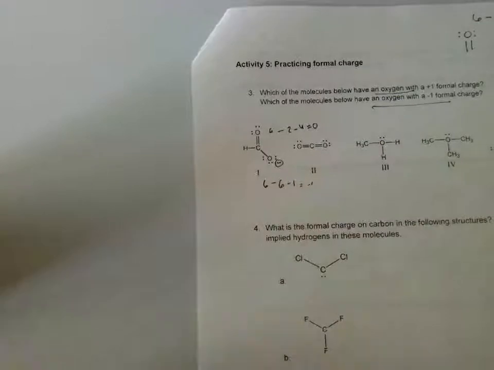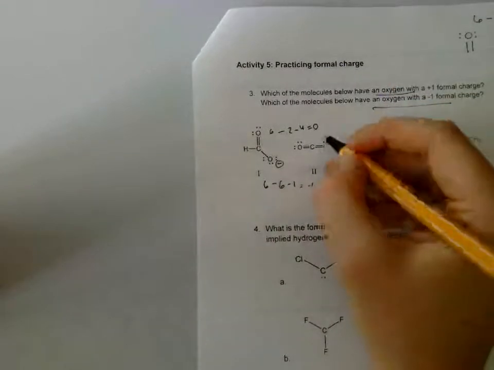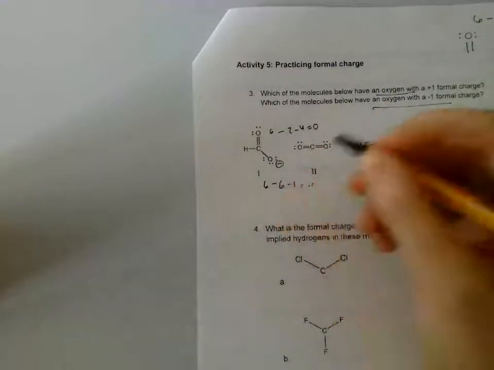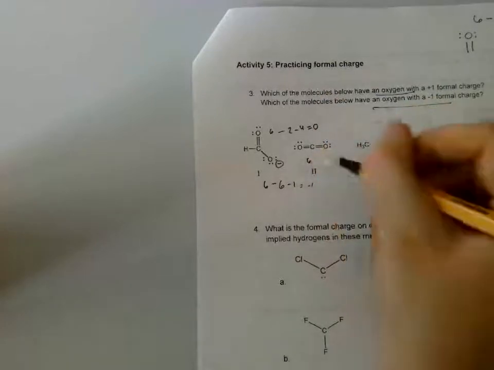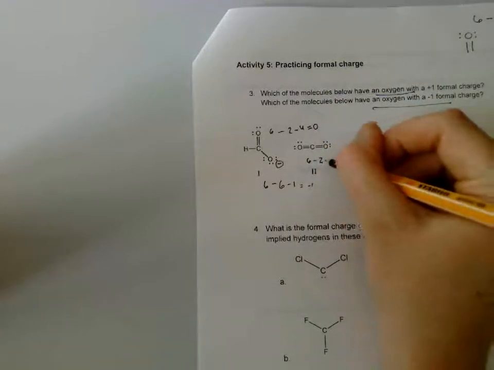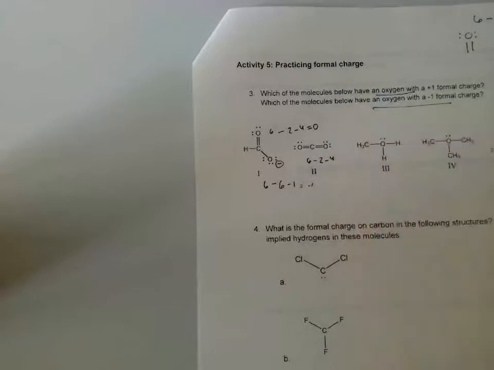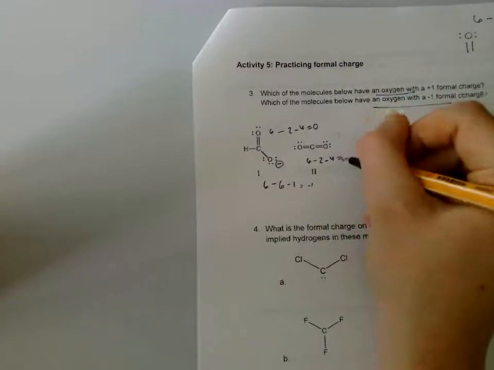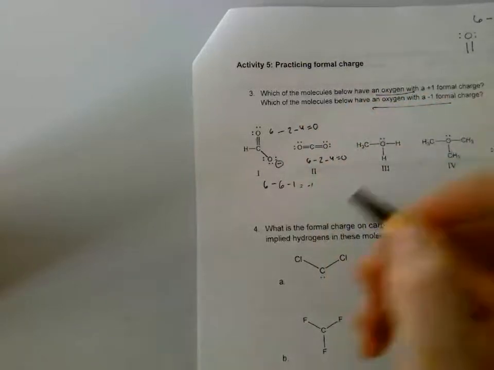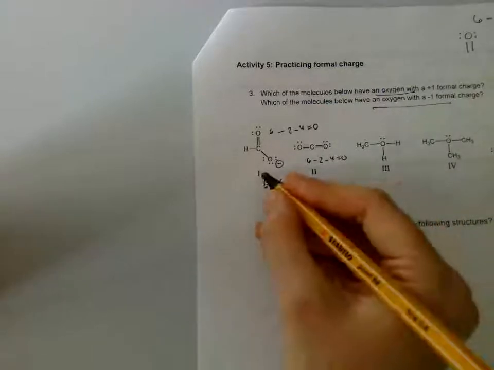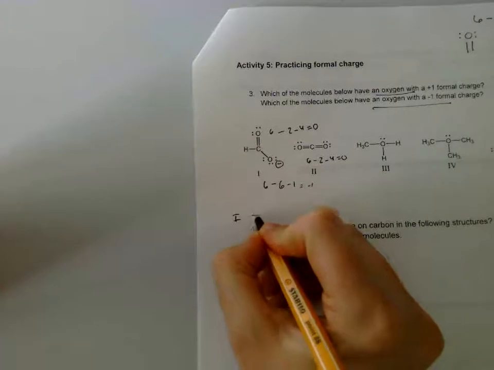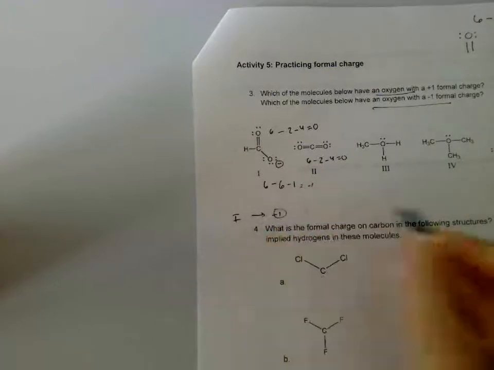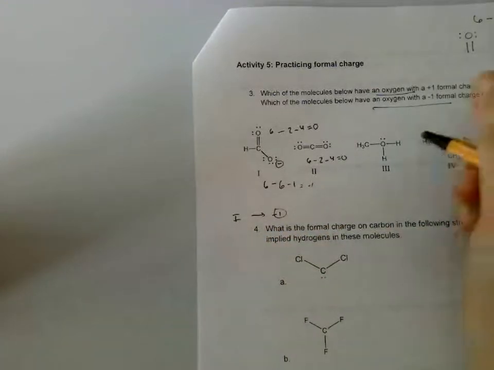So this is negative. For this one, these oxygens are in the same environment, so we don't have to calculate it out twice. For both of them, there are 6 valence electrons, 2 bonds, and 4 electrons around the atom. So for both of these, they're neutral. There's no charge on this. So for the first part, 1 has a formal charge of -1, and then we'll see if any other ones do.